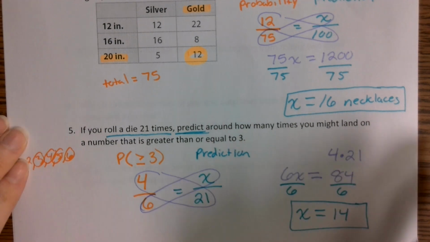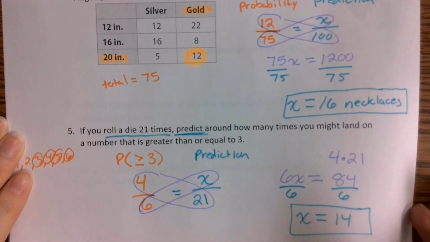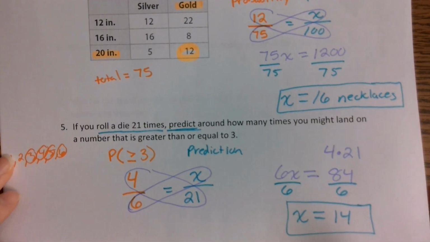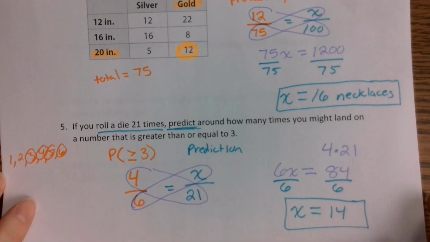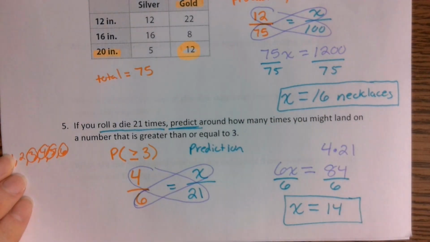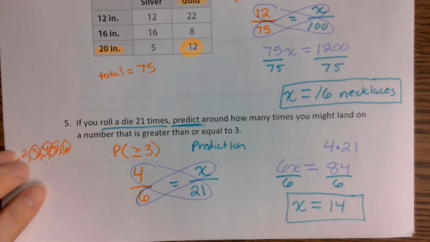Real quickly, Michaela, before you leave, I want to go over the next page. The next page talks about fundamental counting principle and the concept of it. We don't always just have a single die or a single spinner or a single coin. Sometimes we have a combination of activities that we would be working on.